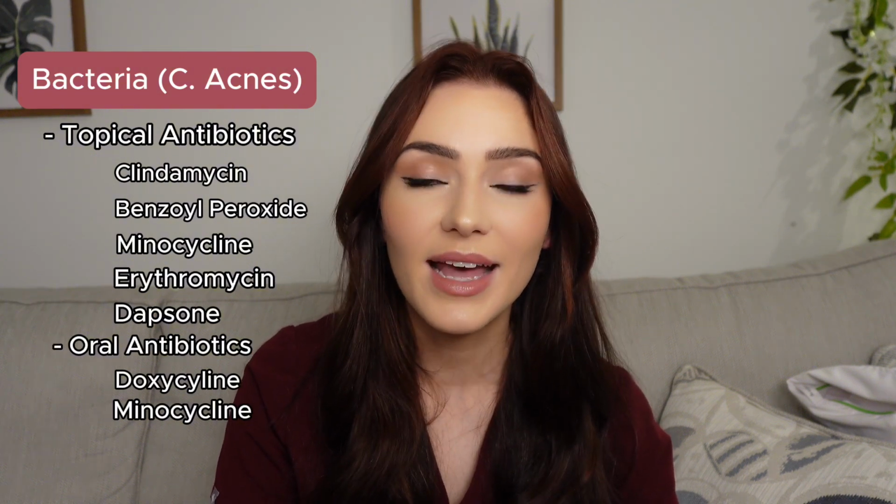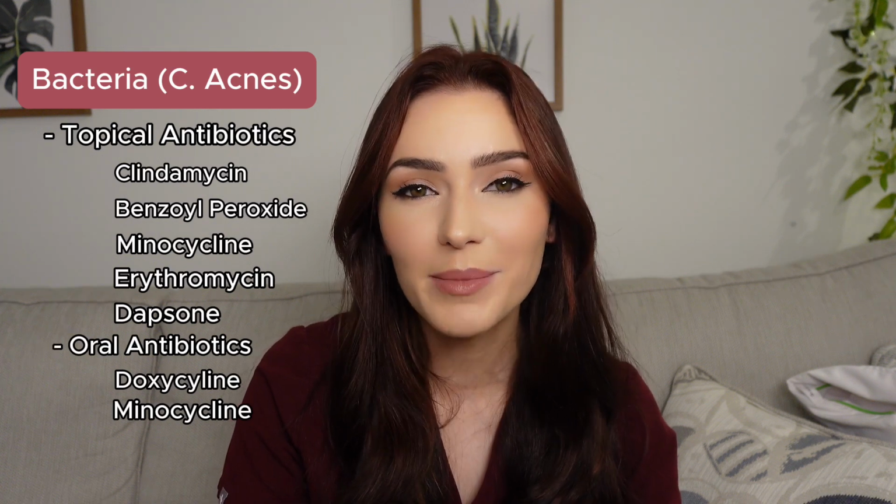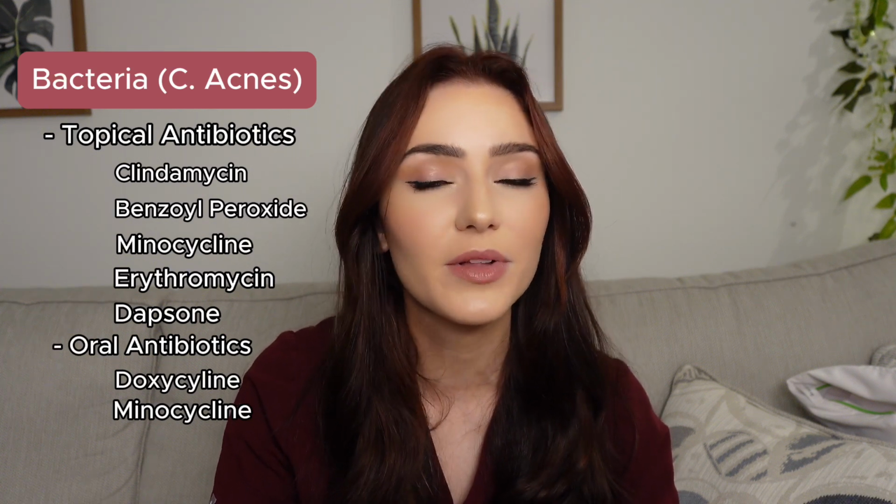Treatments that target Cutibacterium acnes on the skin include topical and oral antibiotics. Topical antibiotics include clindamycin, benzoyl peroxide, minocycline, erythromycin, and dapsone. Oral antibiotics include tetracyclines such as doxycycline or minocycline. Doxycycline tends to be the oral antibiotic of choice due to its favorable side effect profile in comparison to oral minocycline and its longer half-life. Please note that these medications are also anti-inflammatory, which is why tetracyclines typically are preferred.